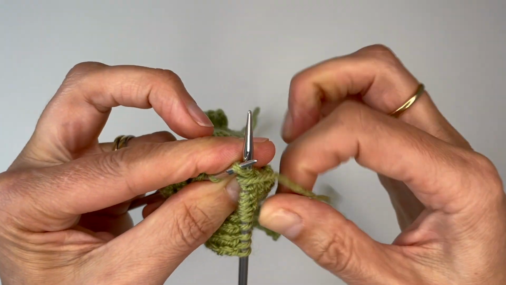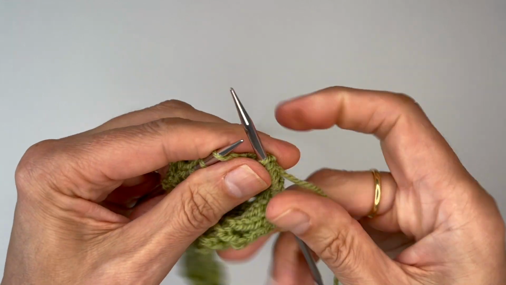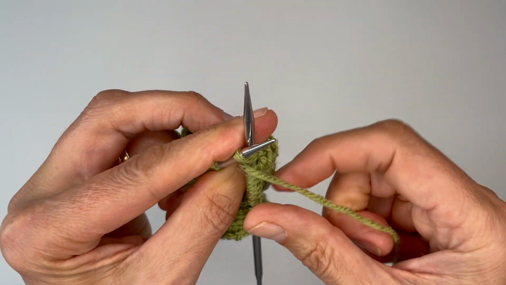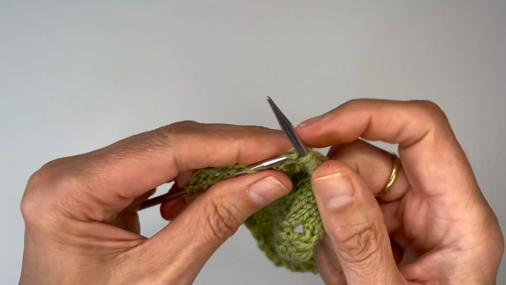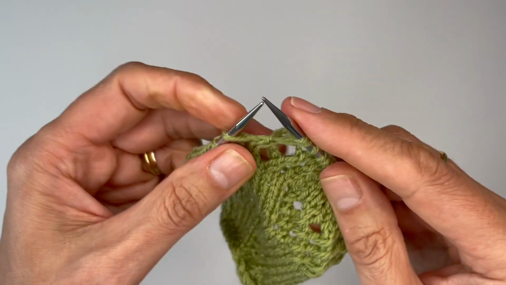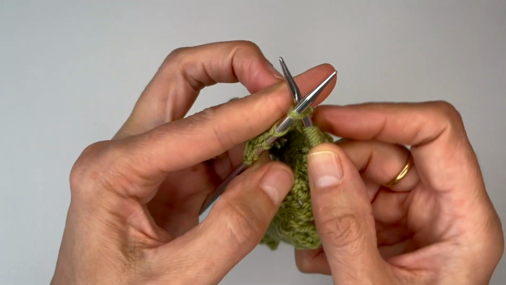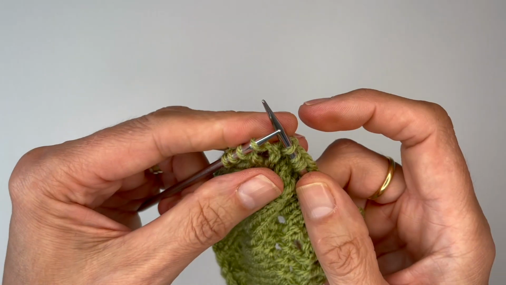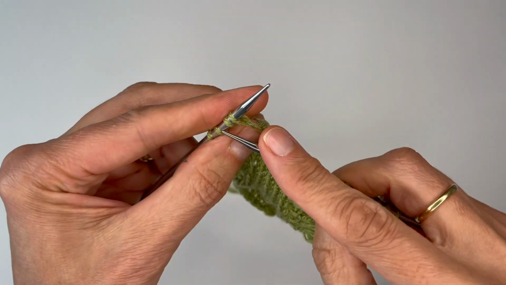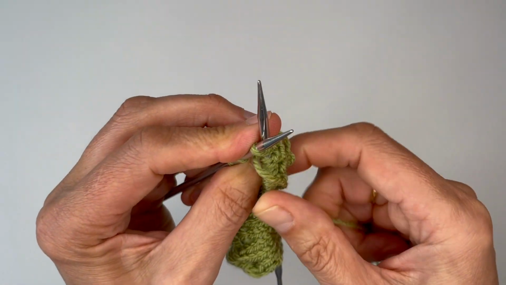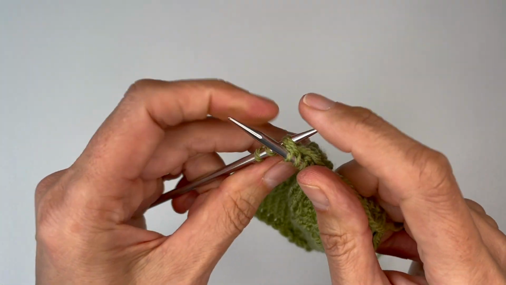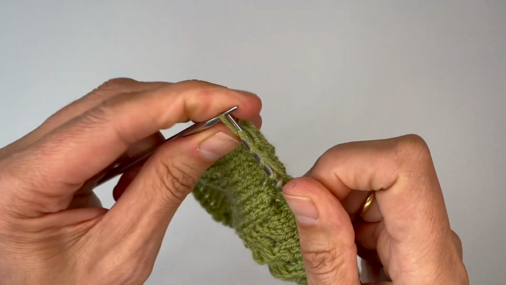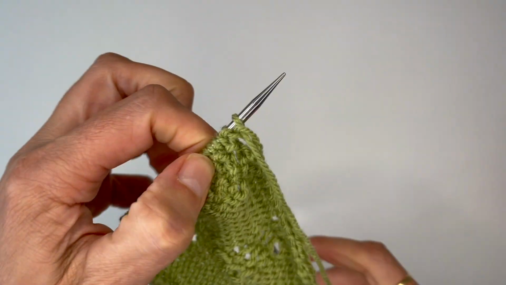And now I have yarn over, knit 2 together 4 times, yarn over, knit 2 together once, yarn over, knit 2 together, that's twice, yarn over, knit 2 together, that's 3, and yarn over, knit 2 together, that's 4, and knit the final stitch.